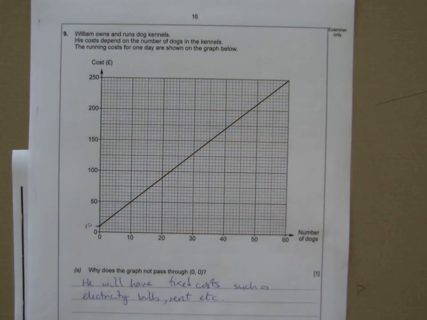Alright, so it says here that William owns and runs dog kennels, okay? And his costs depend on the number of dogs in the kennels. So we've got here the running costs for 1 day, as is shown by this graph here, okay? Now it says then, why does the graph not pass through 0, 0? And I've written my answer here, okay?